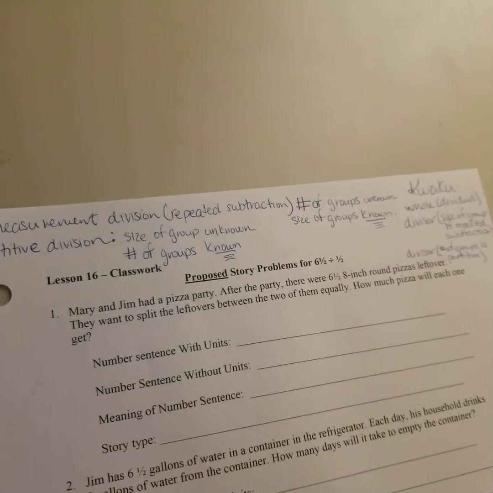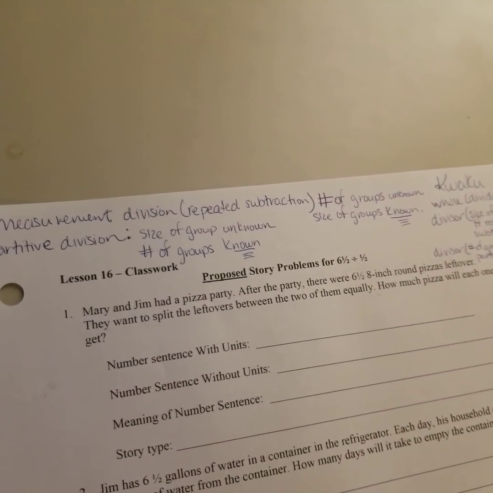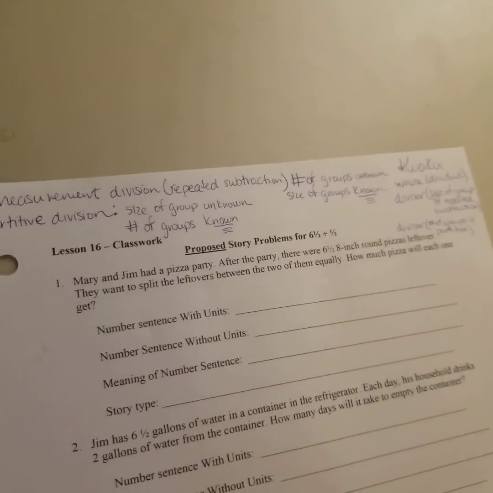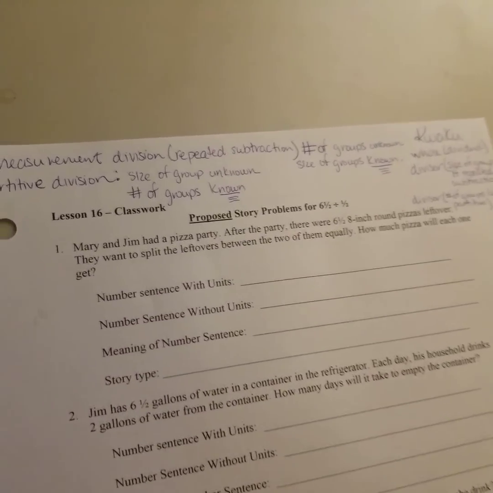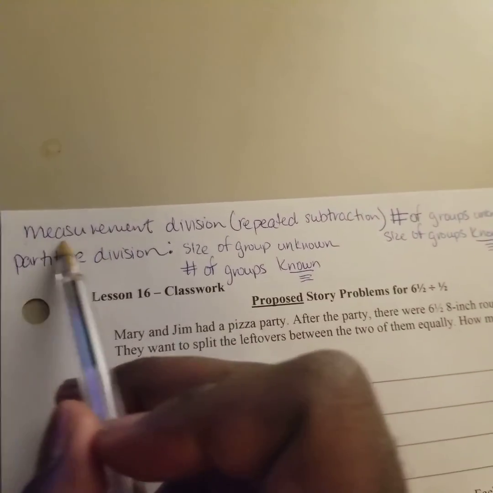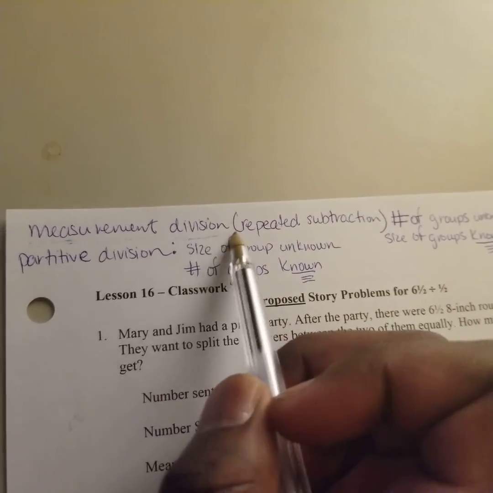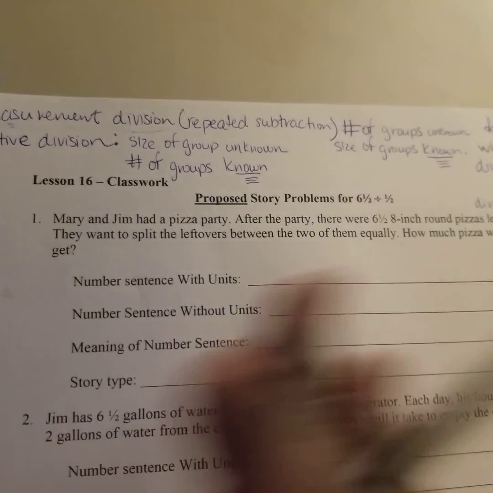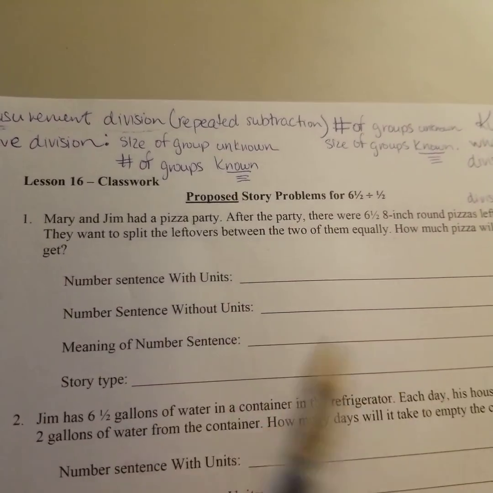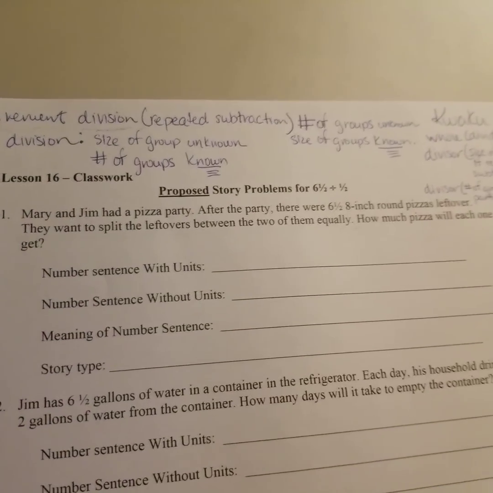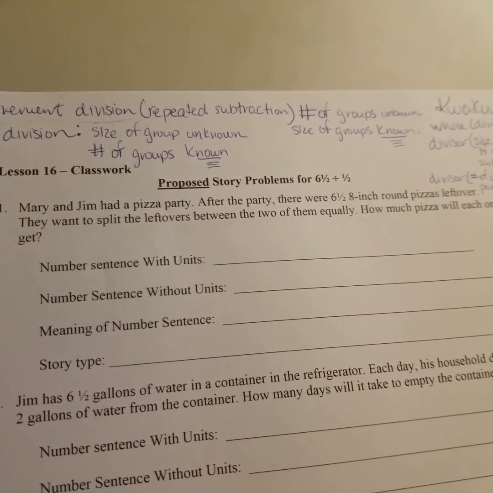We're going to spend quite a while, like the next couple of lessons, really working on repeated subtraction, with the measurement division problem. Today we're just going to learn about everything, but for the next few lessons, we'll really focus on repeated subtraction.